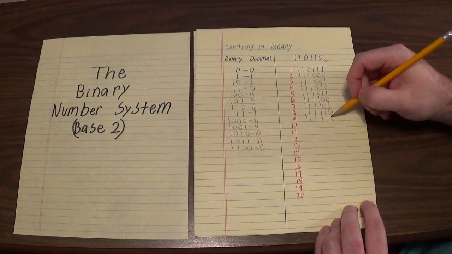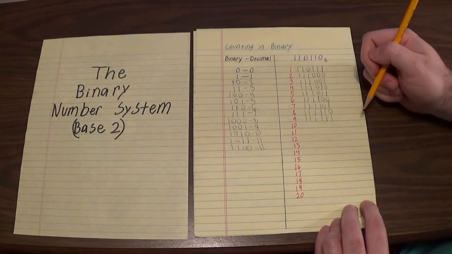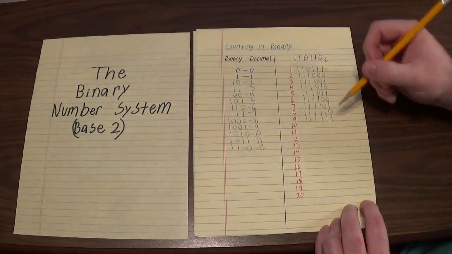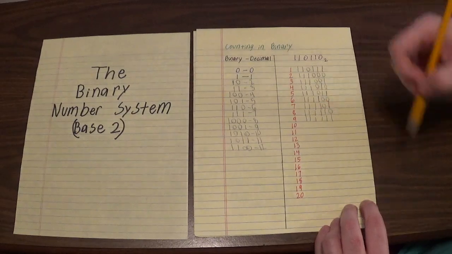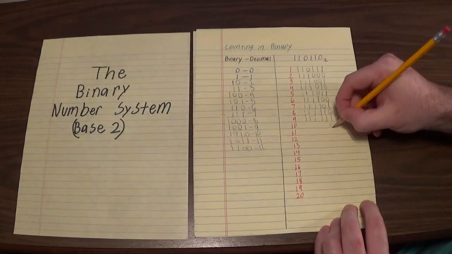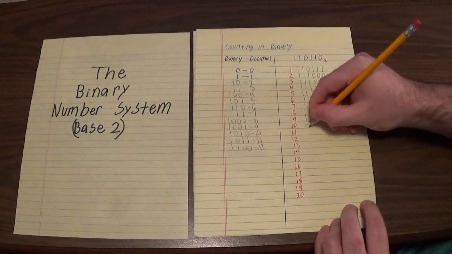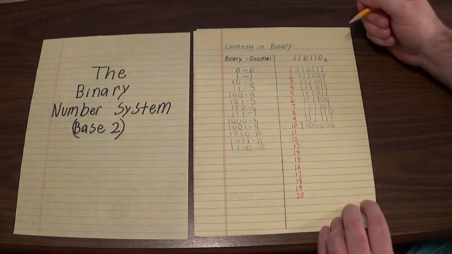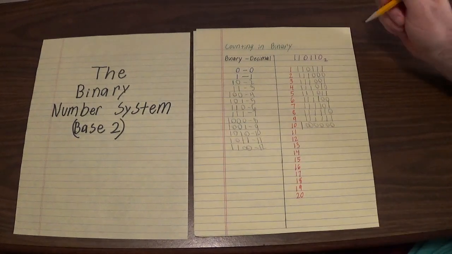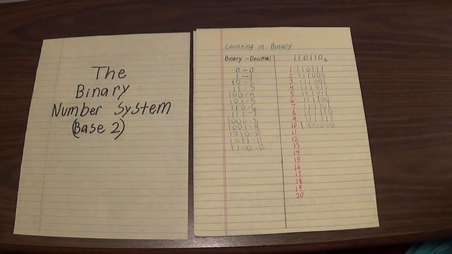Alright, so now I have 6 1s here. So what does that mean? Since all these are full, I'm going to need 1 more place value. So all these are going to go to 0, and I add 1 more place value out here. Okay? So that's the sequence.